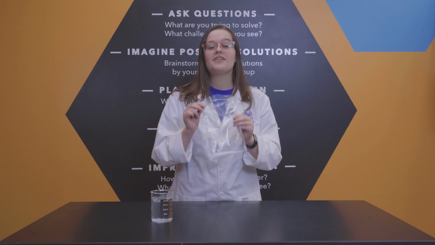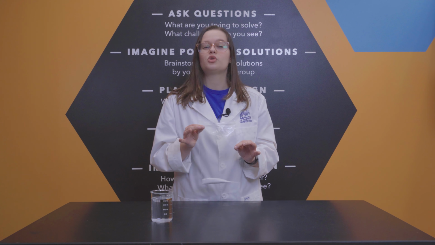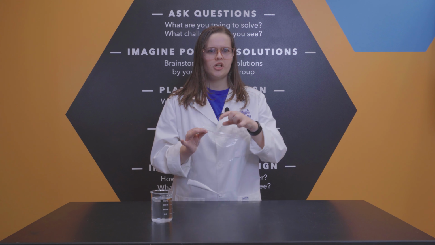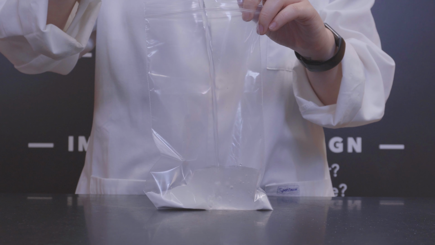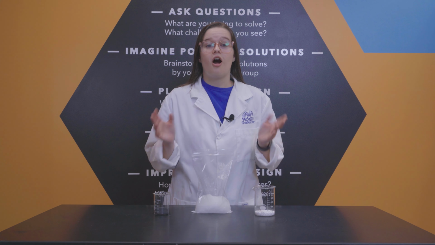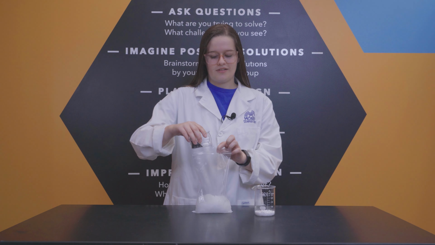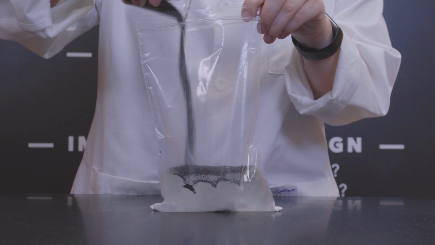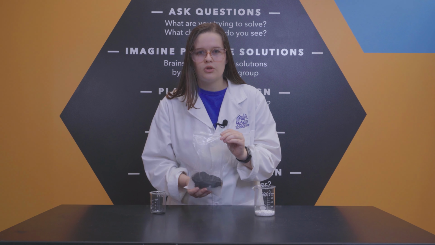In this bag, I have a chemical called polyacrylate. Polyacrylate is a polymer that absorbs a ton of water. Observe. Now that oxygen and water, our 2 main ingredients for rusting, are present, the iron will begin reacting. But it's happening way too slowly.